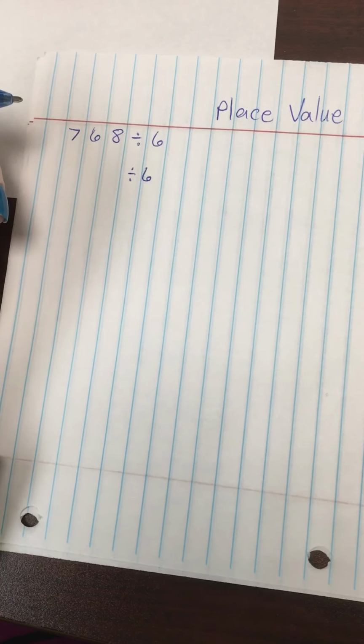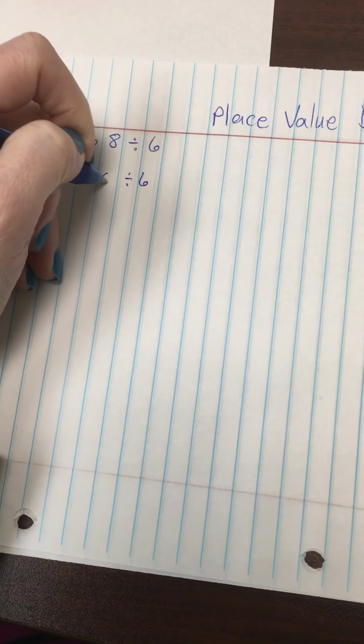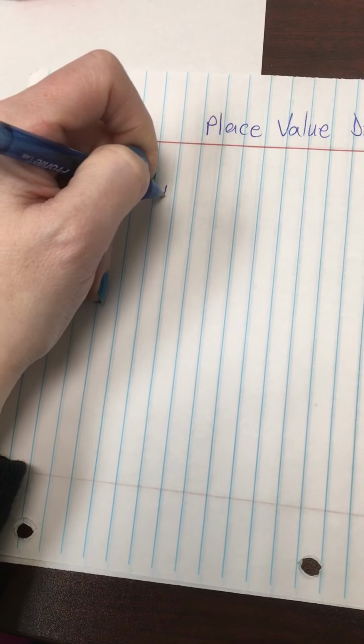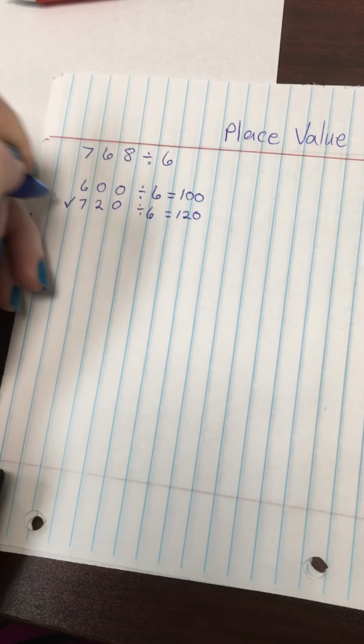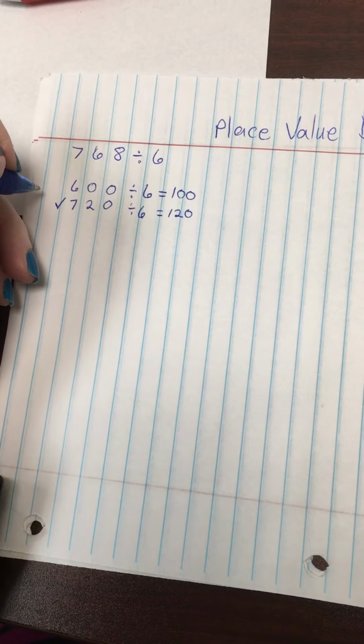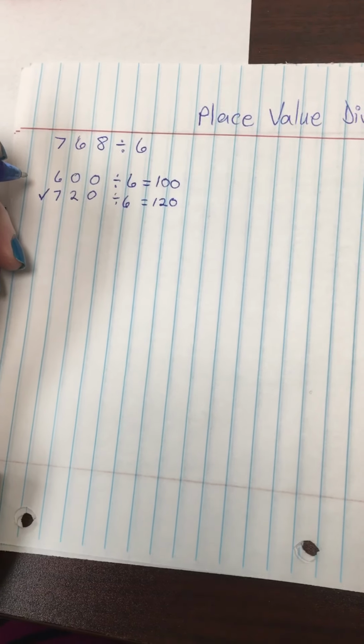And looking at the dividend, what multiple of 6 is close to 768? I could do something as simple as 600, and that would give me a quotient of 100. If I want to be more precise though, I could go to 720 divided by 6, and we know 72 divided by 6 would be 12, so that would give me 120. So this one would be the more precise estimate, but 600 divided by 6 would also be acceptable.